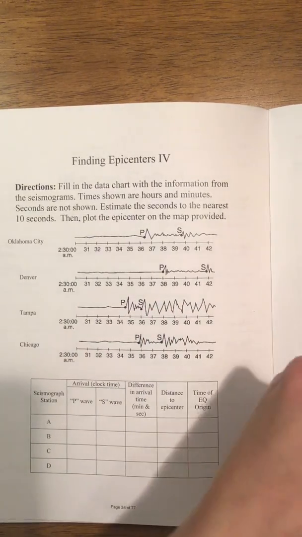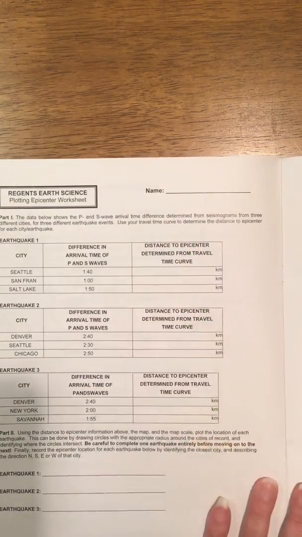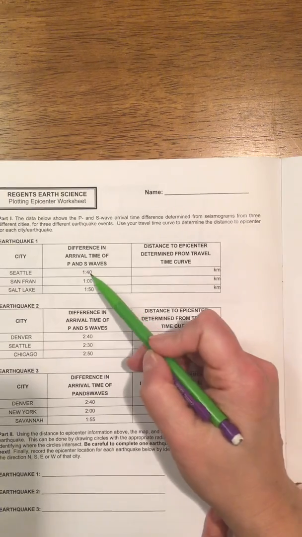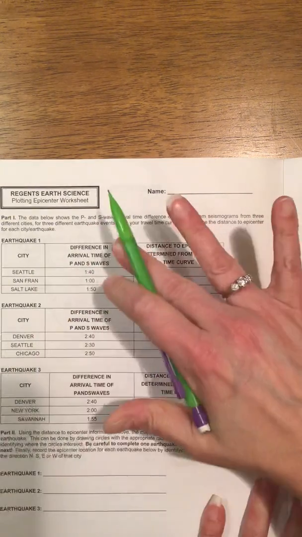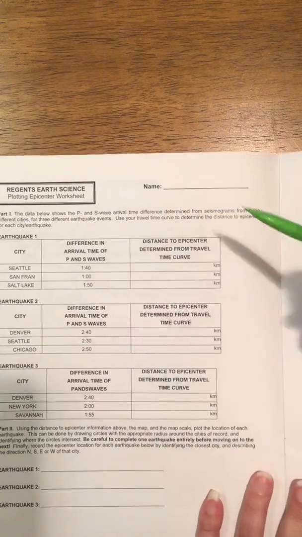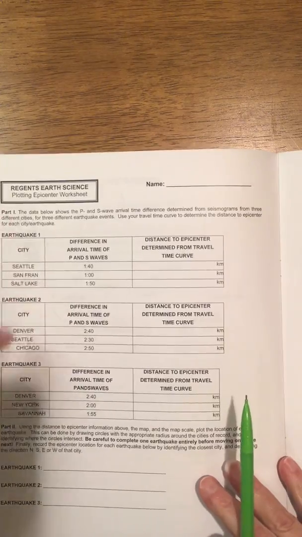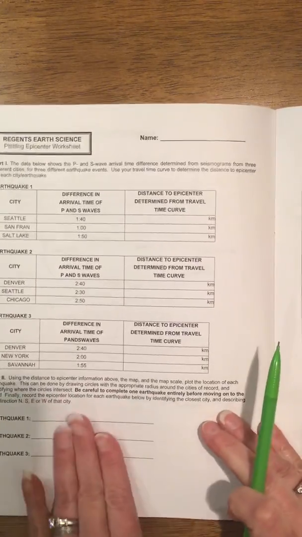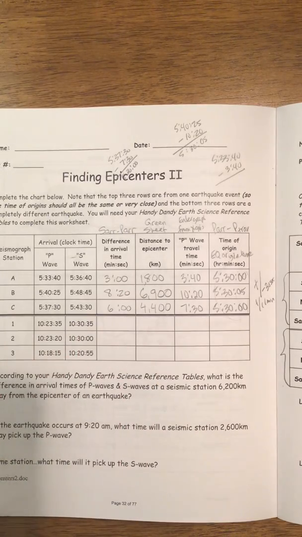All right. And then on this page, you have 3 different earthquakes. On this page, they're giving you the difference in arrival times. All you're doing is getting distance to epicenter. That's it. This page is easy peasy. I just want you to get your distances to epicenters for those 3 earthquakes. So earthquake 1, 2, and 3. Again, you can't do down here. I'm going to show you how to actually sweep the curves tomorrow.